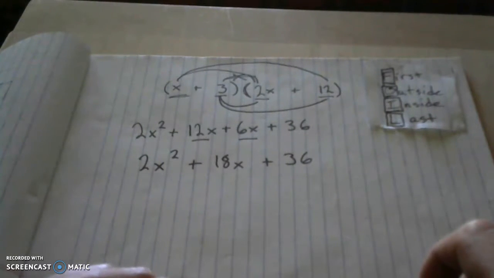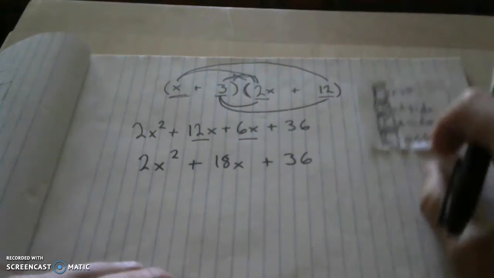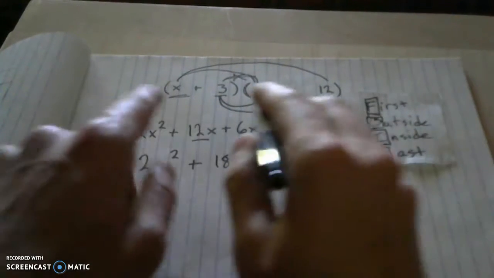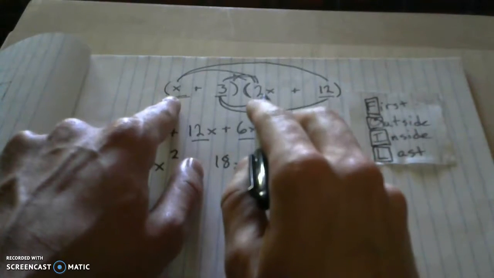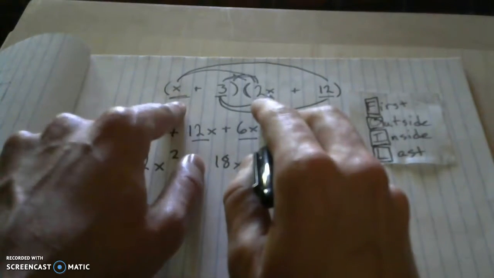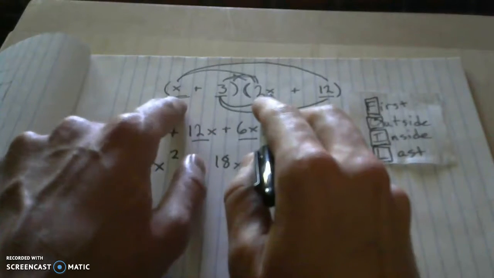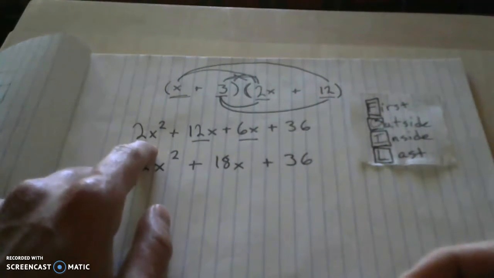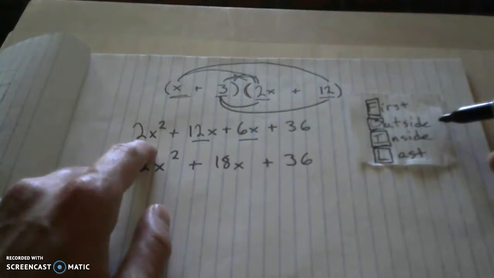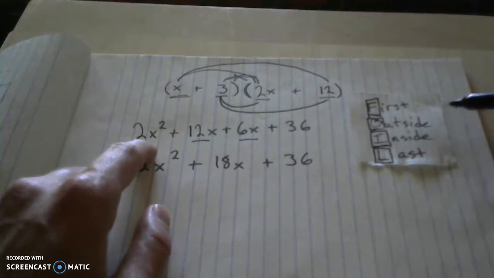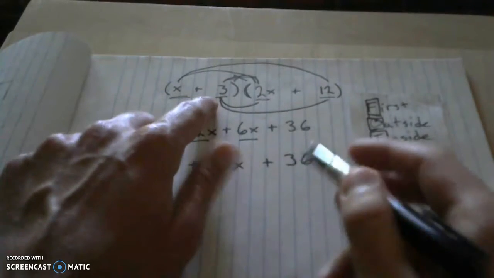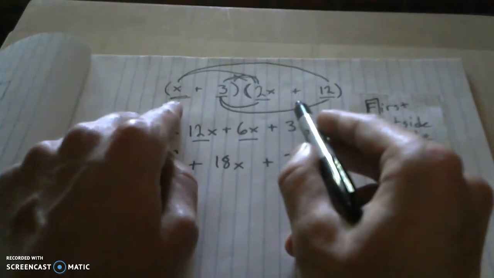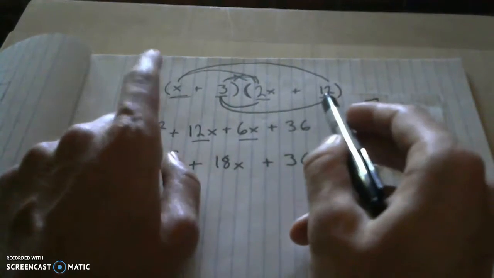So we started out by taking the first two terms in the parentheses. This is the first term in this parenthesis. This is the first term in this parenthesis. And we multiplied them together, and that was our first number. And then we take our outside numbers. So in this one, wherever you write it, x is the outside, so x is the outside one.